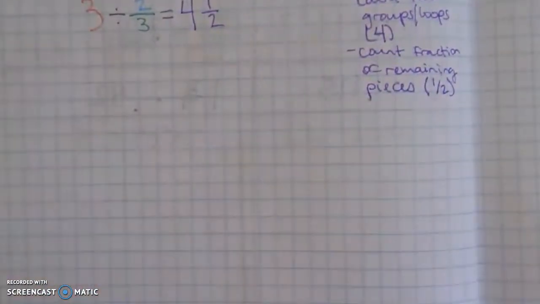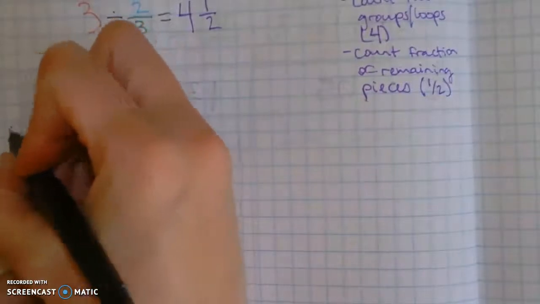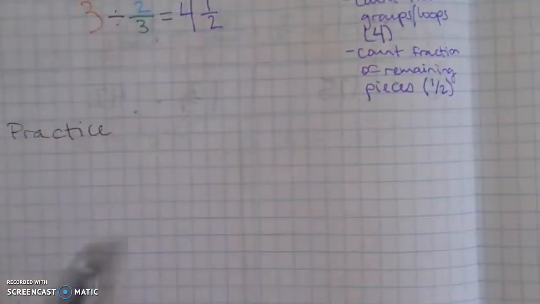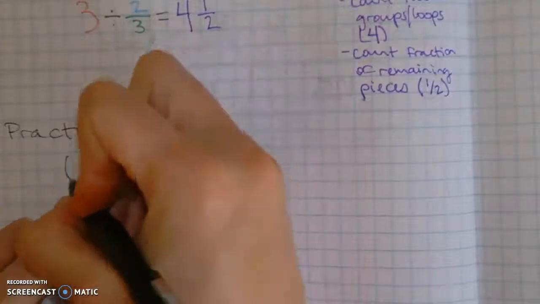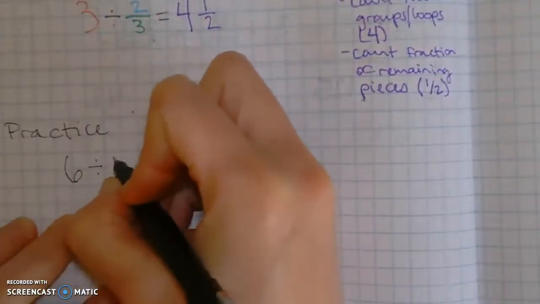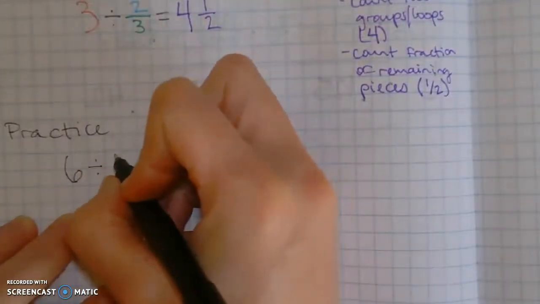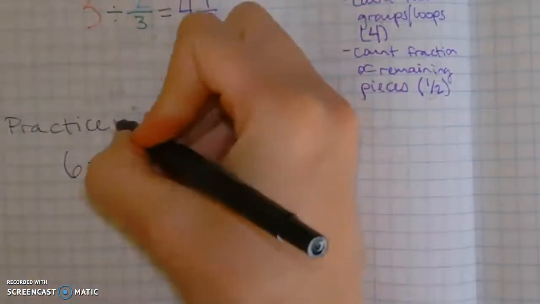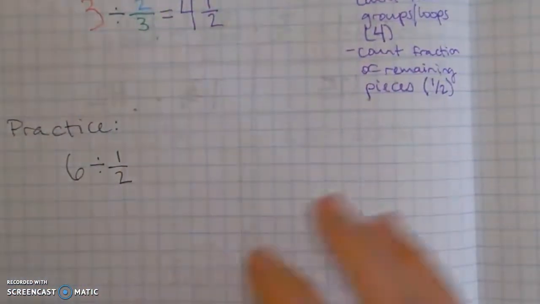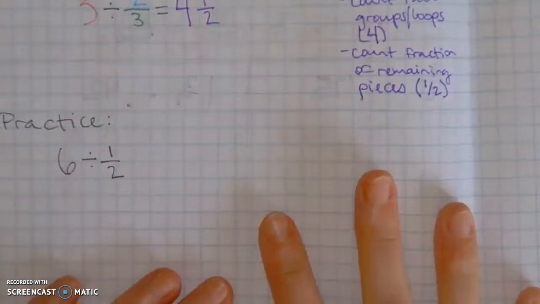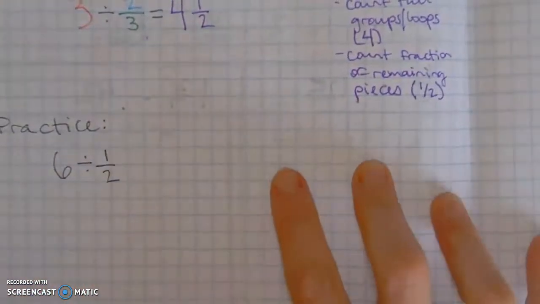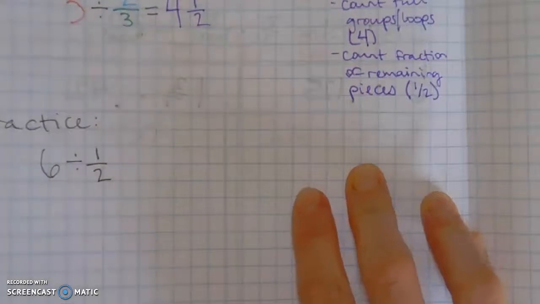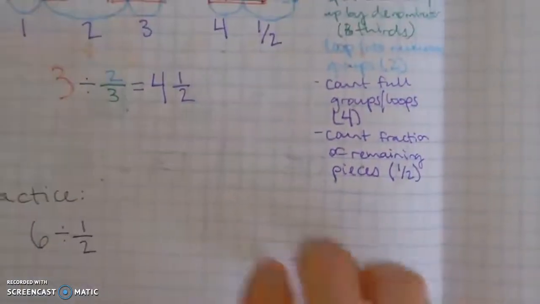Okay, so I'm going to give you an easy one to practice with. So practice. You're going to do 6 divided by, let's do 1/2. Okay. All right, so that's going to be your practice problem for that. Okay, I'm going to pause here and I'm going to get set up for part 2, and we will finish up our dividing by fractions with the Brownie method.